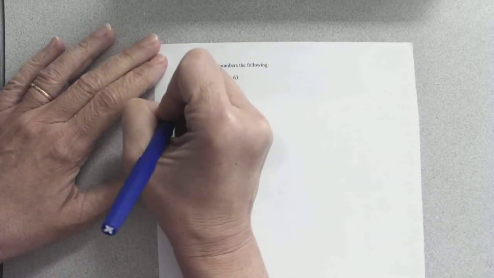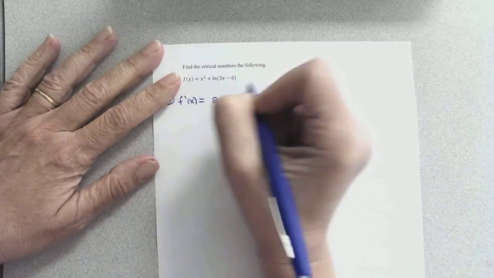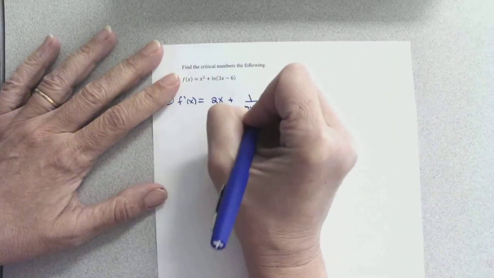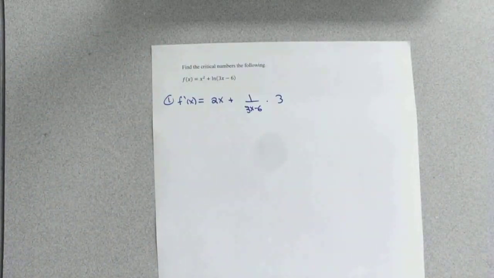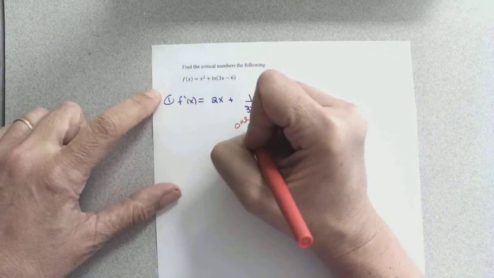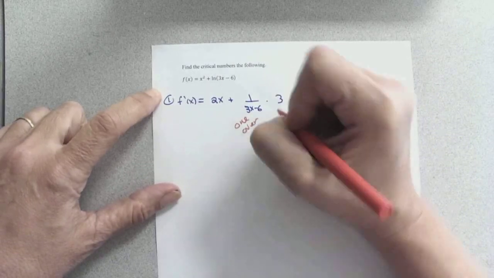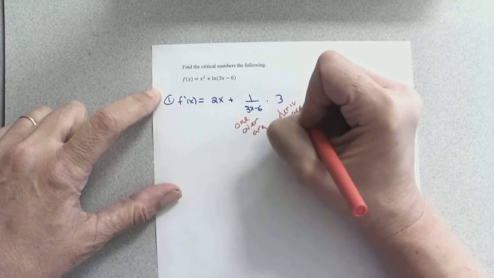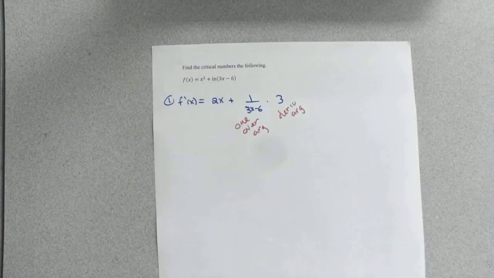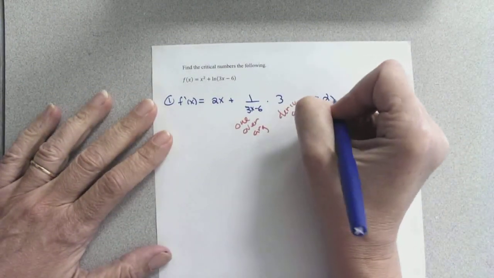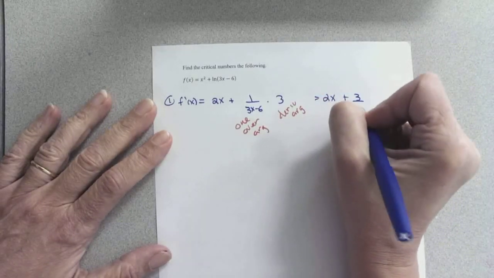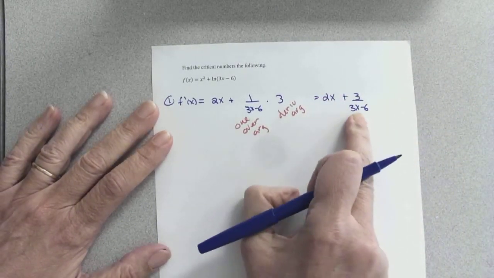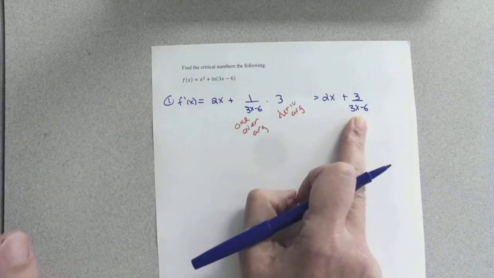Okay, another one: find the critical numbers. Let's find the derivative. This derivative's not too bad, 2x. And then remember logarithms: 1 over the argument, derivative of the argument. And so we got (2x plus 3) over (3x minus 6). You could simplify that fraction by dividing everybody by 3 if you wanted to.